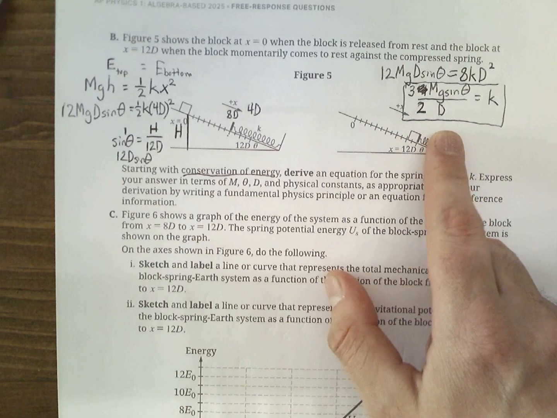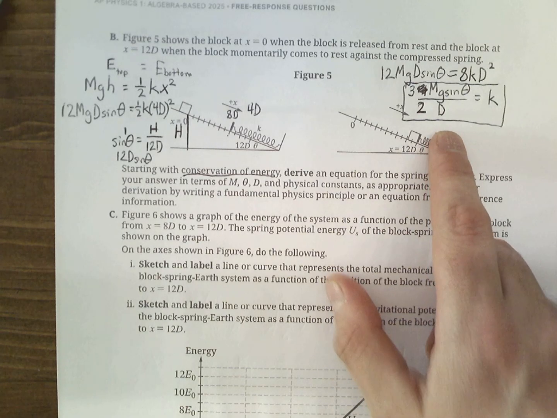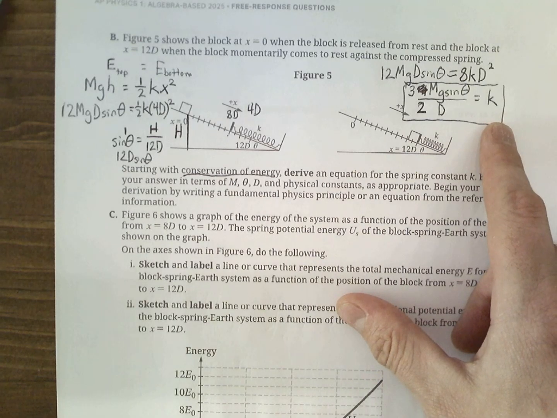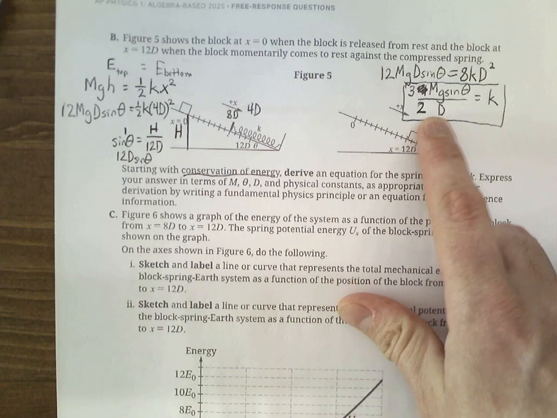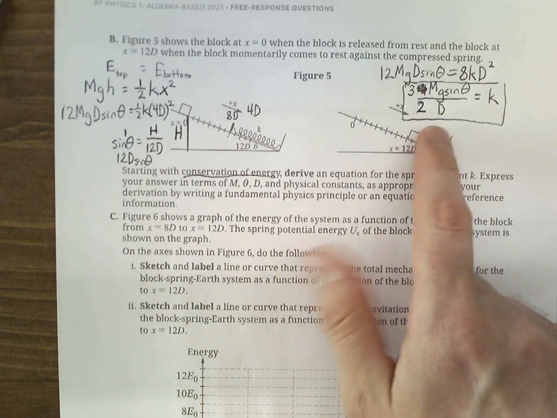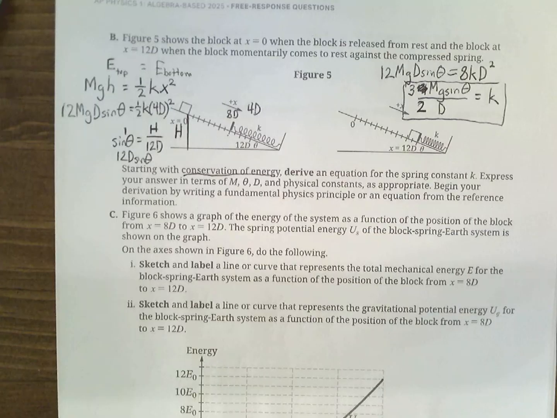A good way to double check ourselves is to think about units. k has units of force per distance, newtons per meter. Up top, we have mg, which is a familiar expression for a weight force. So we have force on top divided by d, a distance on the bottom. So that units check gives us a pretty good suggestion that we did things right, especially if we did the arithmetic right with getting 12 over 8 is 3/2. And it is. So this should be our final answer for part B.